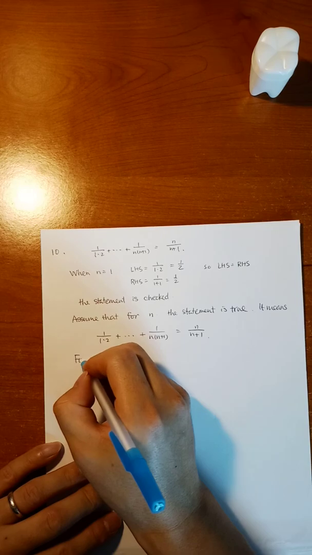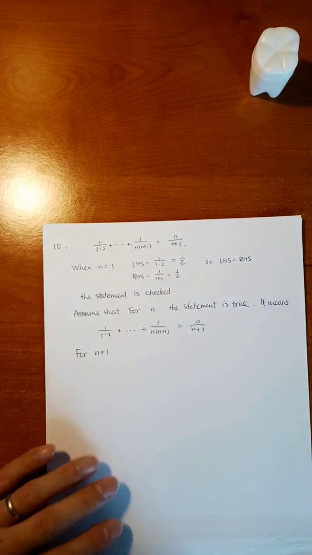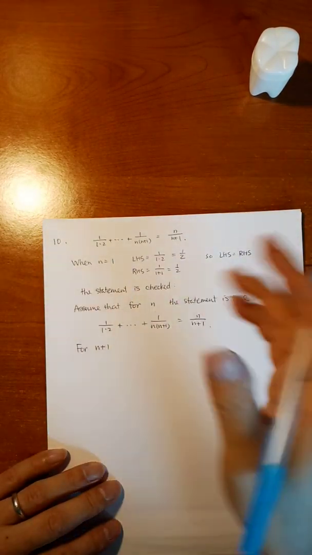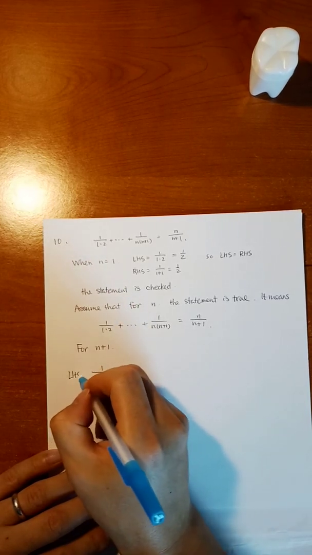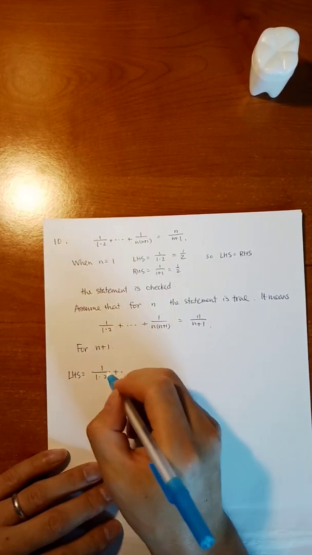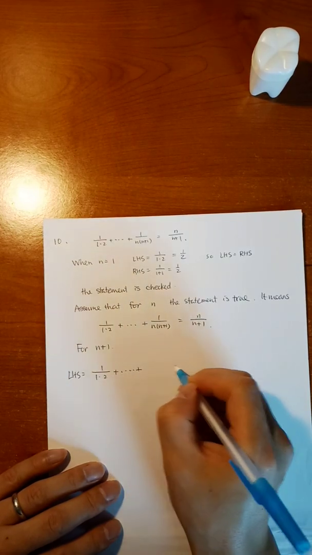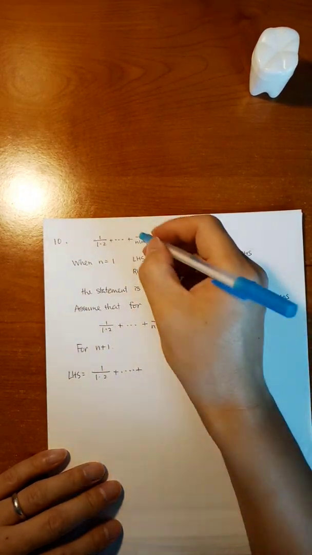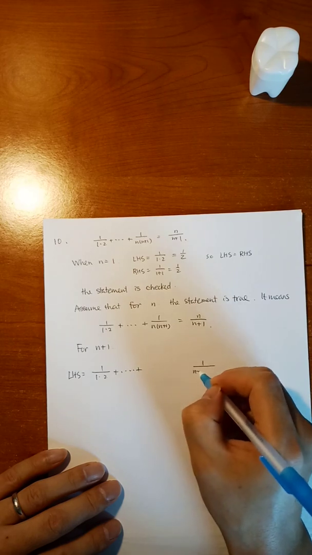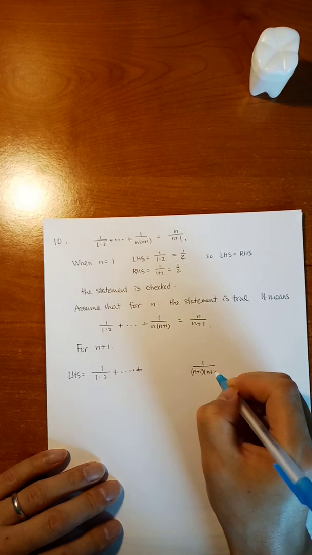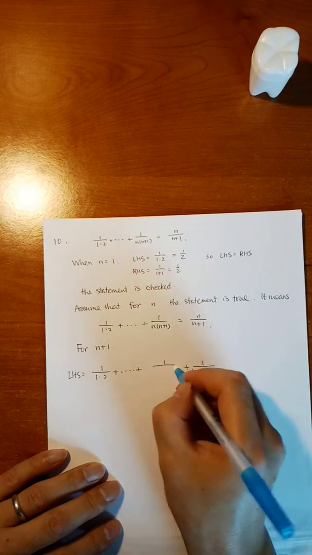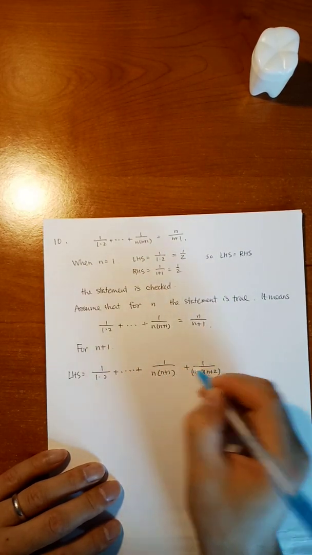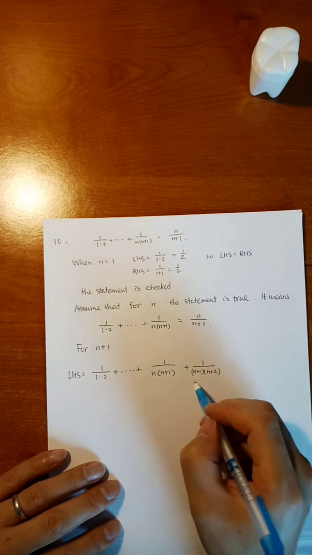Then for n plus 1, for the next part, let's add one more term. Let's check what the left-hand side is. The left-hand side becomes 1 over 1 times 2. And the final thing is 1 over (n plus 1) times (n plus 1 plus 1), which is n plus 2, 1 over it. And its preceding term is n plus 1.